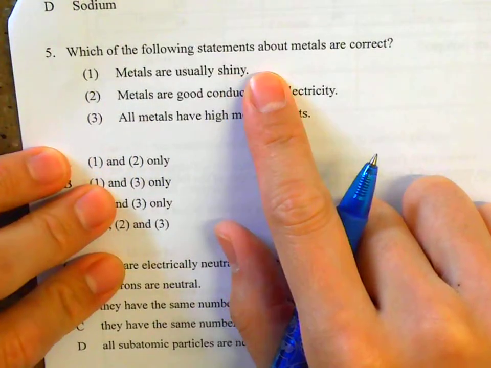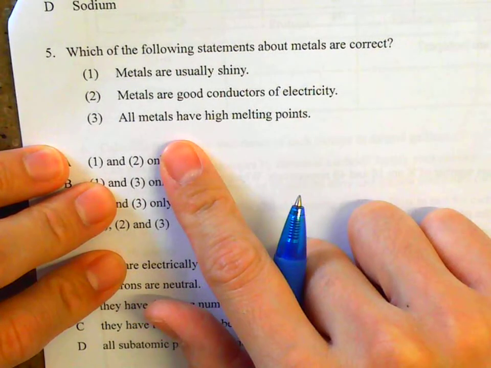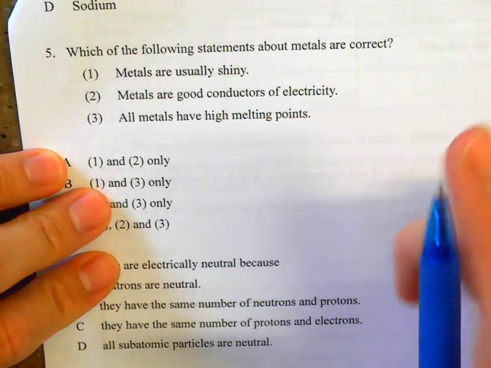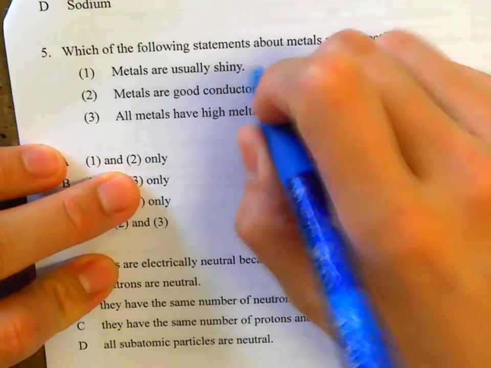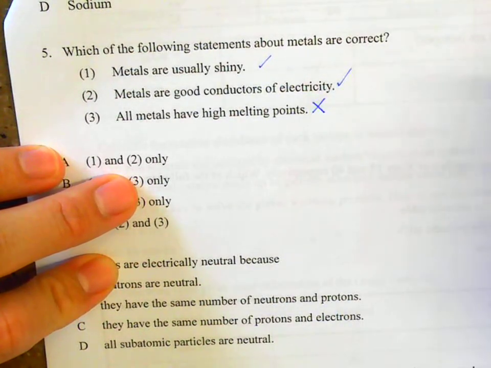Metals are usually shiny. Metals are good conductors of electricity. All metals have high melting point. Only one statement is not correct. Which one? This one correct, this one correct, and this one actually not correct. Why?